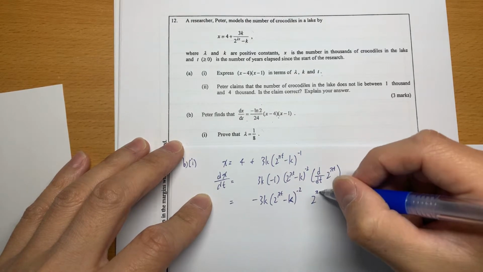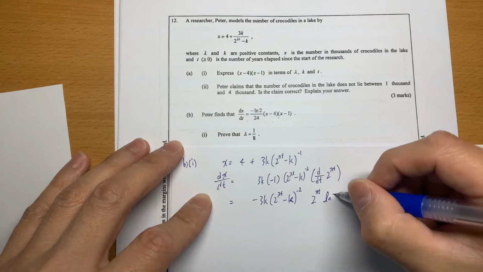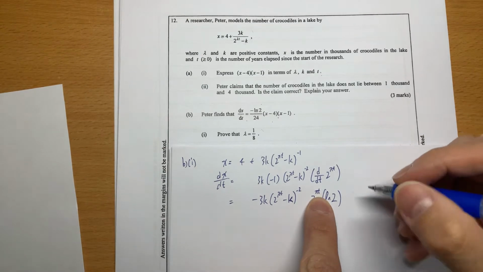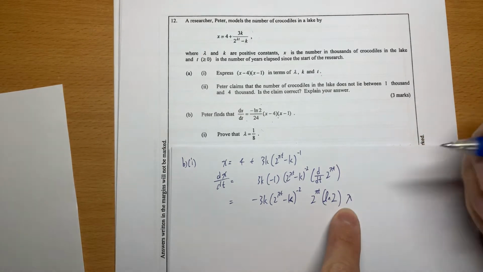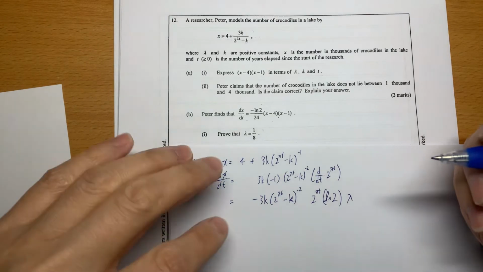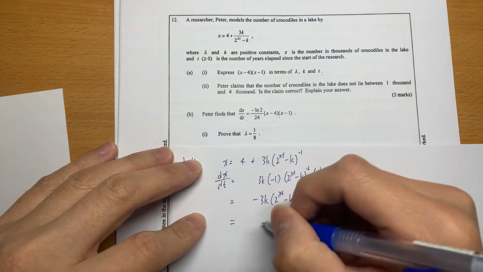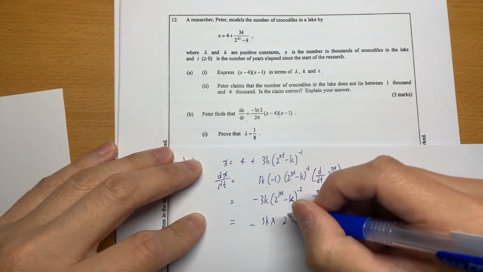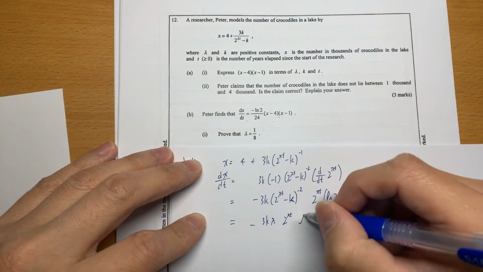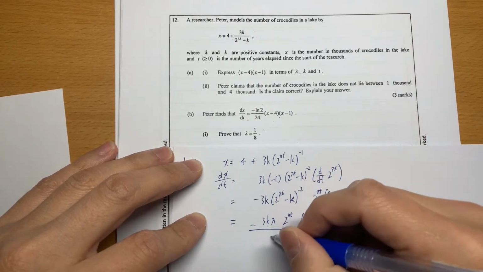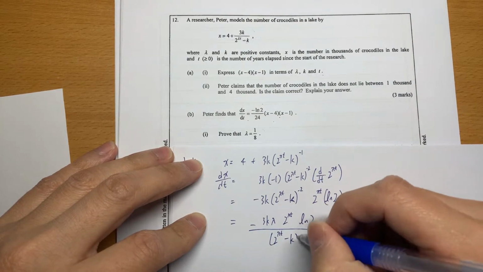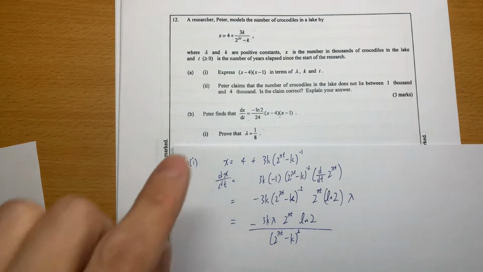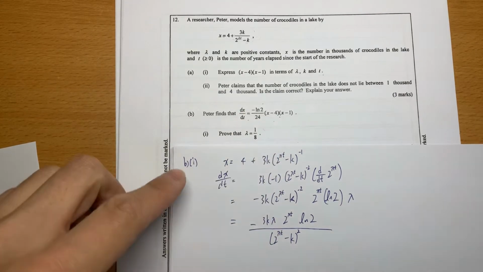So 2 power of something: to differentiate we need to times natural log 2. After that we need to handle the derivative of the power, so only lambda is left, and don't forget the chain rule. So tidy up our answer: -3k lambda, 2 power of lambda t, natural log 2, divided by (2 power of lambda t minus k) power of 2. So we find the derivative, then we are going to compare with this given condition.